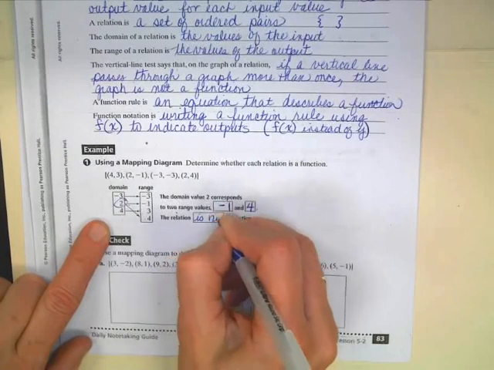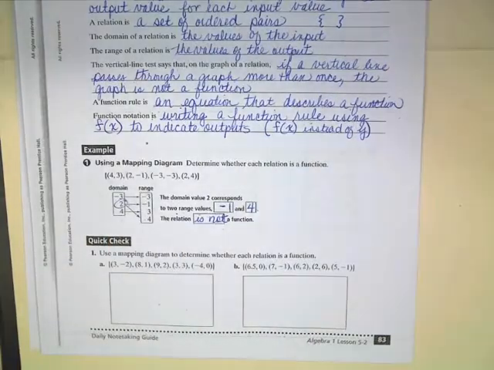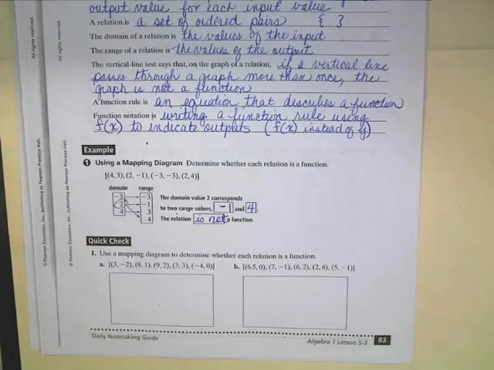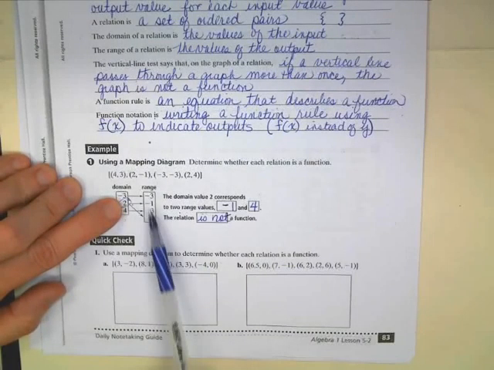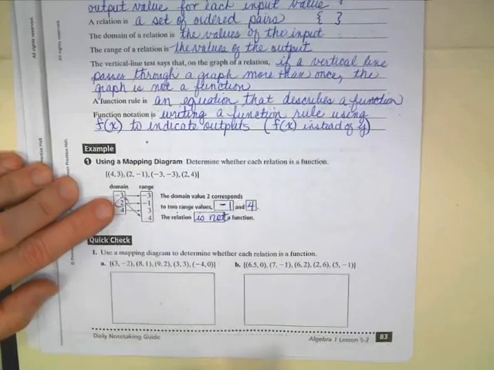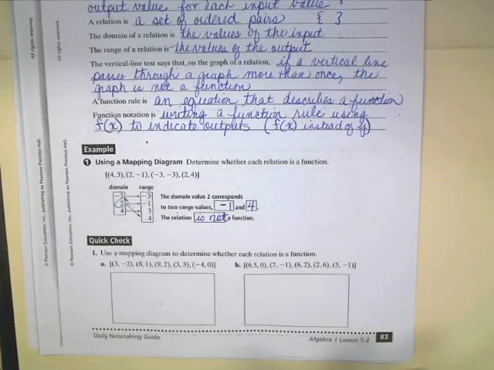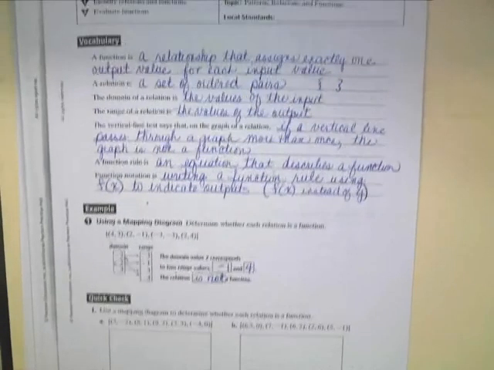Because of that, the relation is not a function. Okay, so that's what it means. A function assigns exactly one output value for each input value. This input value of 2 gave me two different answers, so that disqualifies it from being a function.